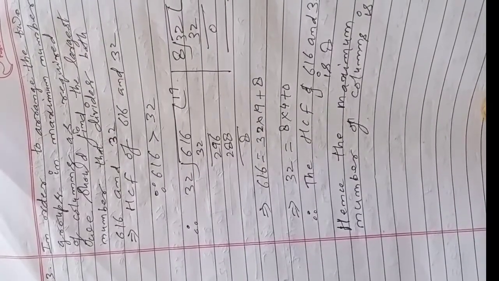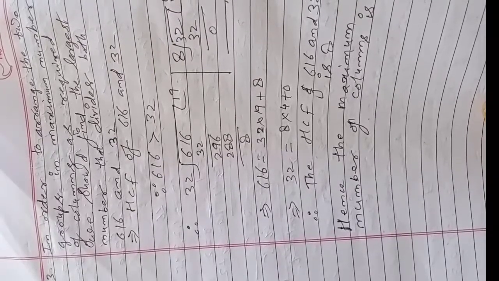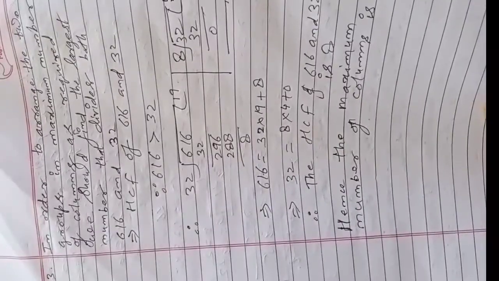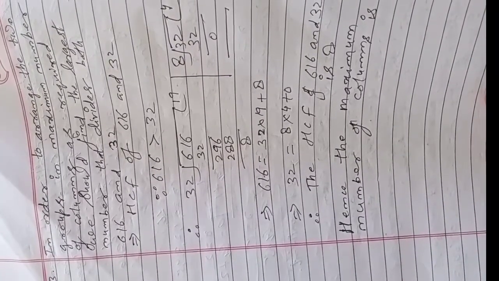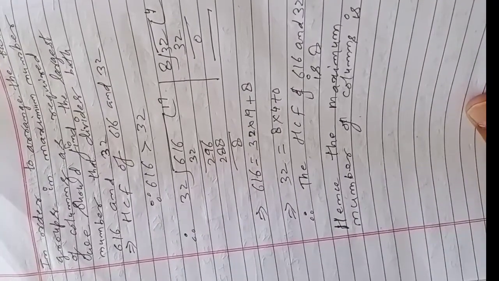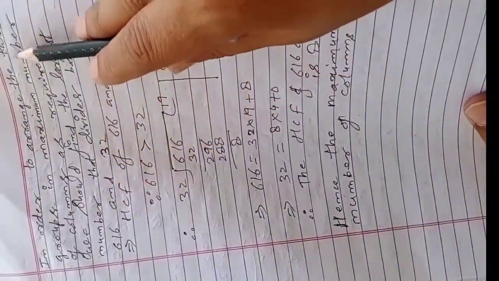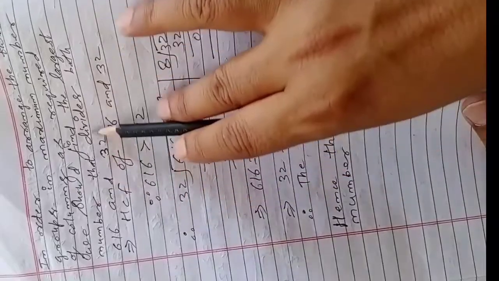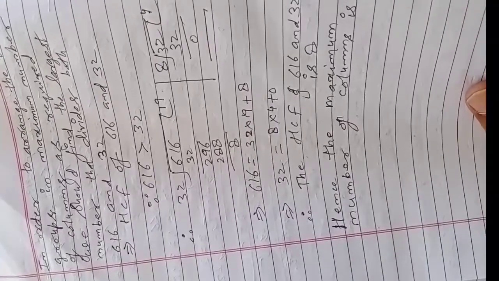What is the question? An army contingent of 616 members is to march behind an army band of 32 members in a parade. The two groups are to march in the same number of columns. What is the maximum number of columns in which they can march? So in this condition, we have to find its HCF. Let's see. In order to arrange the two groups in the maximum number of columns as required, we should find the largest number that divides both 616 and 32, and that is their HCF.